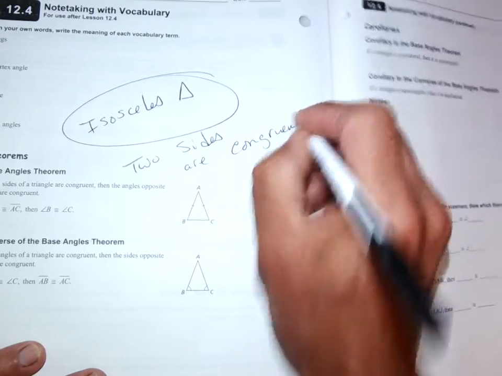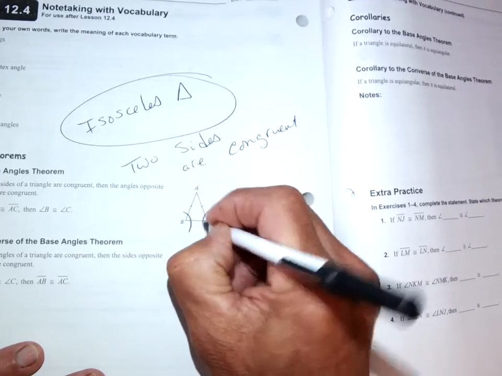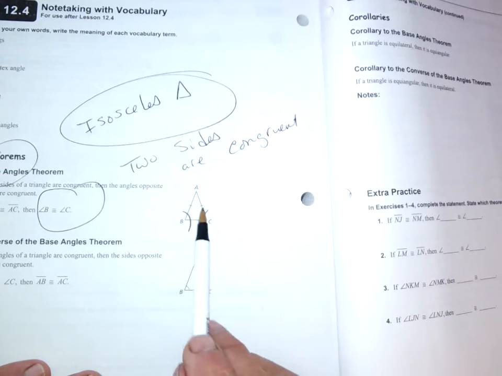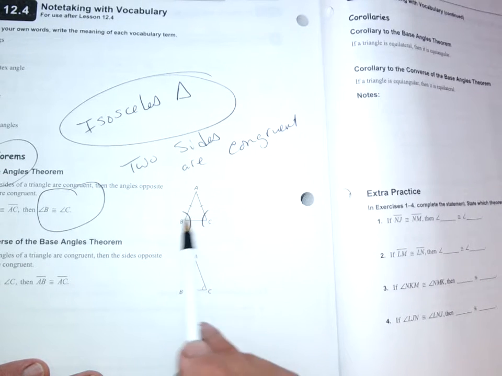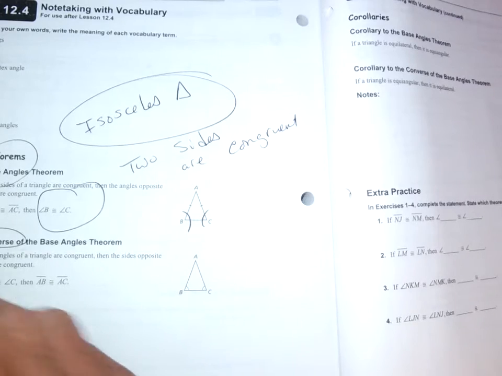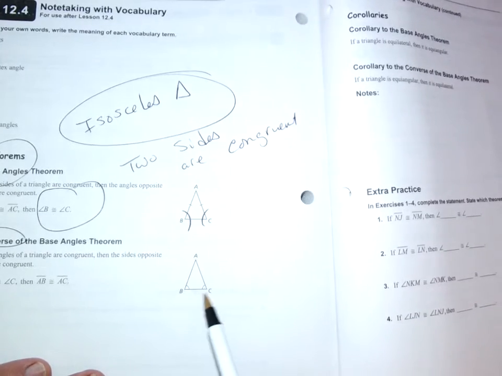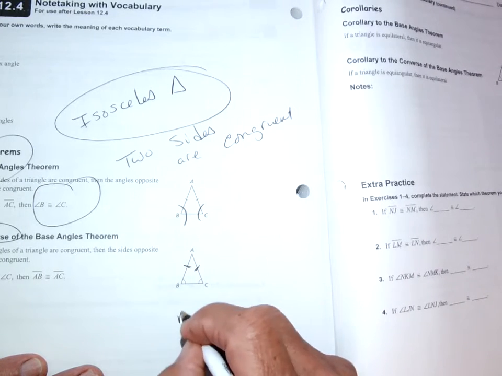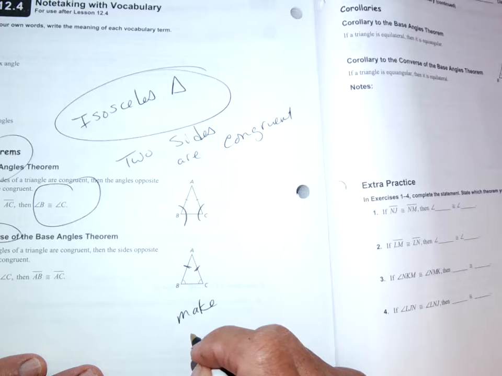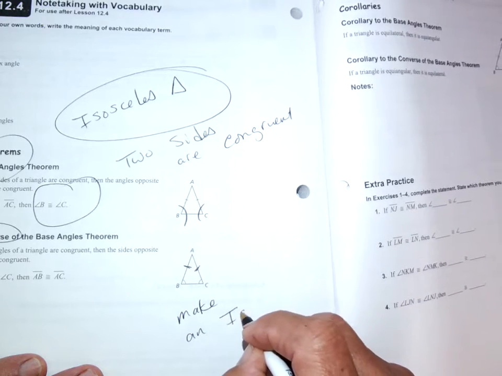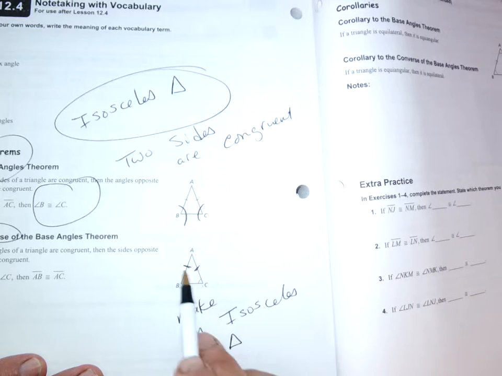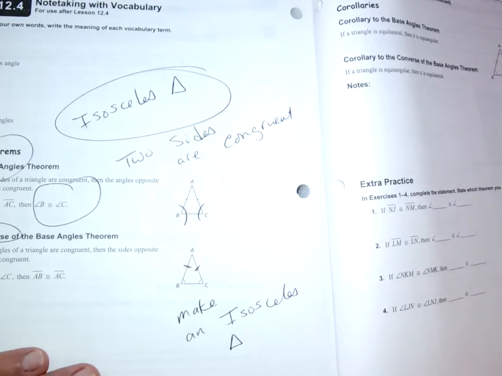Well, it turns out if two sides are equal, then their base angles are also equal. That's what they're trying to say: the base angles are equal. So whatever two sides are equal, then the base angles are equal, okay? And then the converse of that is just the opposite. If we have a triangle where two base angles are equal, then the two sides must be equal. If I know these two angles are equal, those two sides have to be equal. Therefore, it's got to be an isosceles triangle. That's the converse of it.